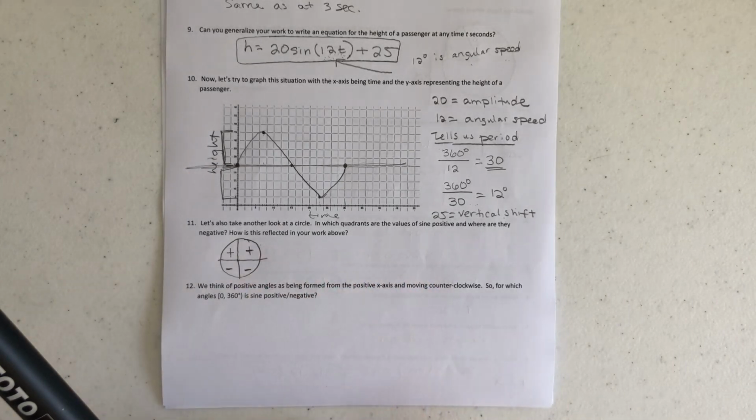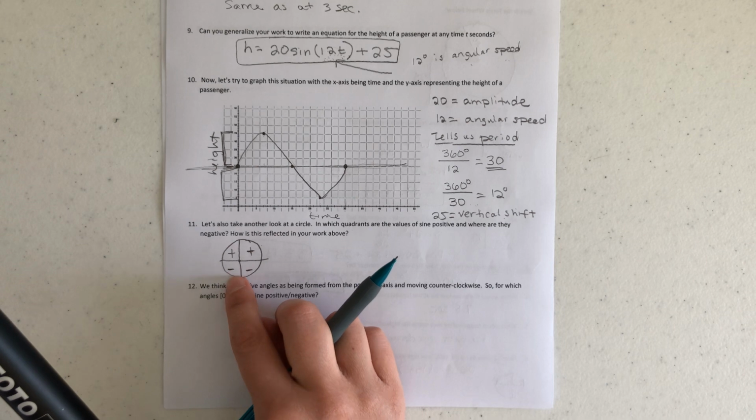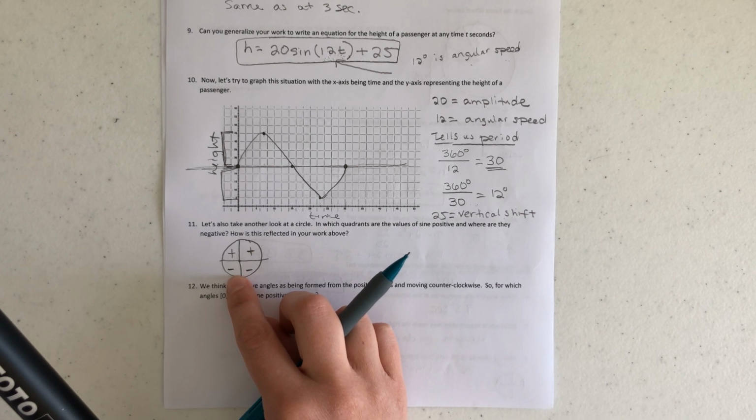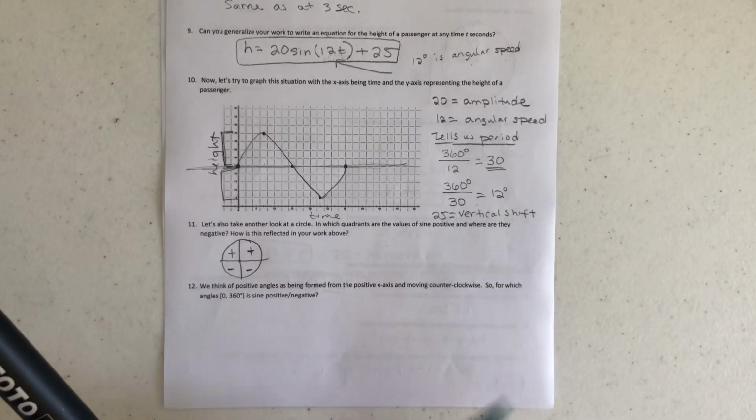Your calculator knows this, of course. If you plug in an angle that's greater than 180, it's going to give you a negative value for your sine. You can practice that if you want. Try plugging in the sine of 200 degrees. It'll give you a negative because it knows it's way over here and it'll be a negative value.